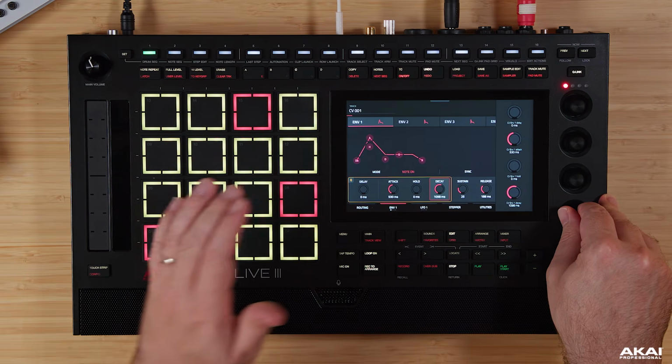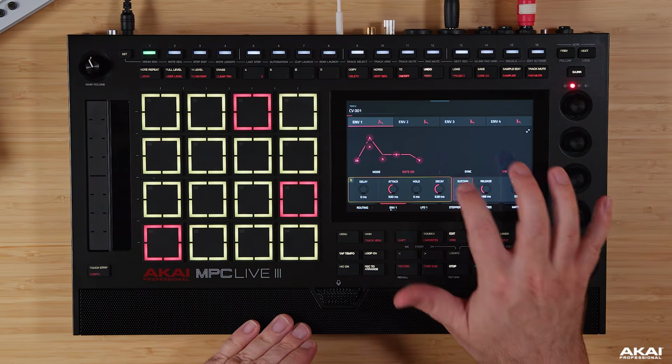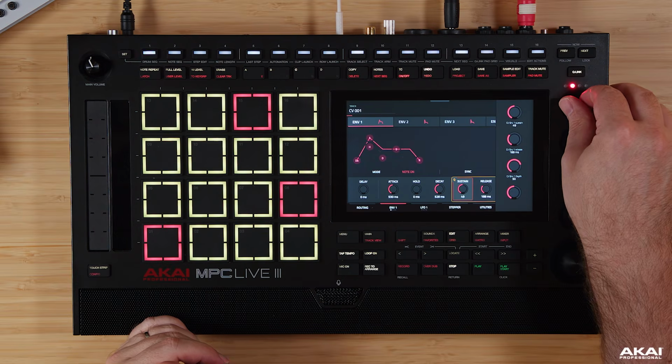Decay will dictate how much time it takes to go from the peak of the attack and after the hold and drop down to the sustain level. So let's say half a second on there. And let's go to the sustain. So sustain is where if you hold the note down, it'll peak and then drop down and then hold at that particular level. Let's put sustain up a bit.